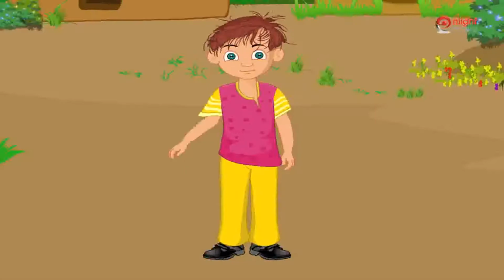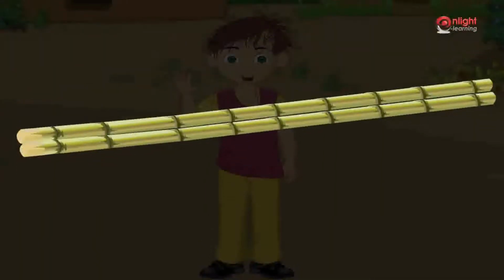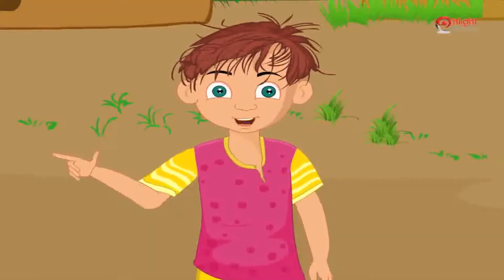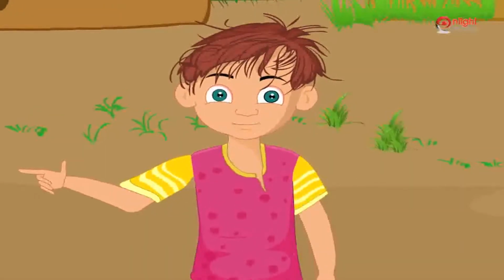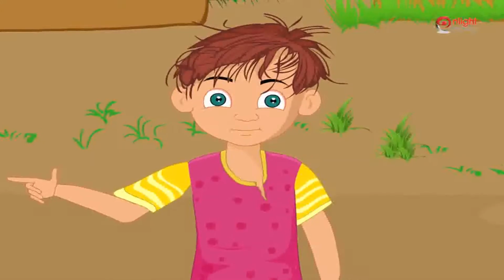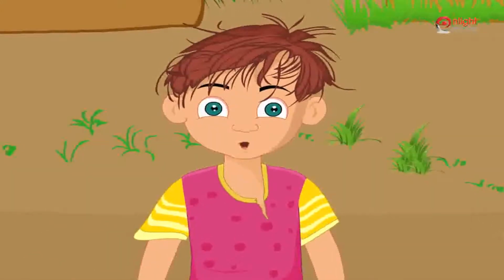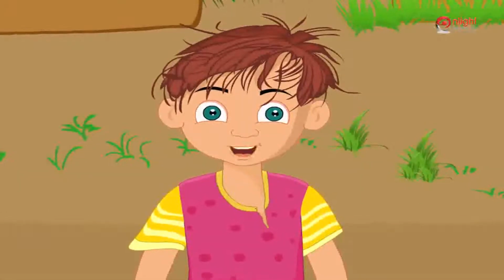What happened? My mother bought 2 long sugar canes which were equal in size. She cut both sugar canes into smaller pieces. My brother Satish's sugar cane was cut into 6 parts and my sugar cane was cut into 8 pieces. After eating his 6 pieces, Satish, who complained that I had more pieces than him, snatched 1 piece of sugar cane from me. This resulted in a fight.